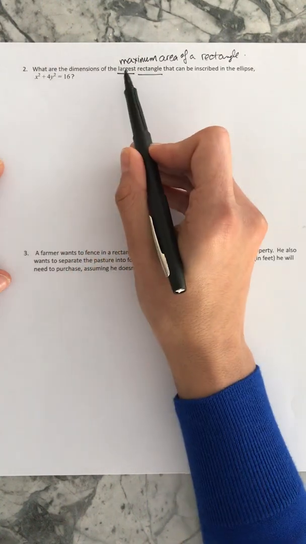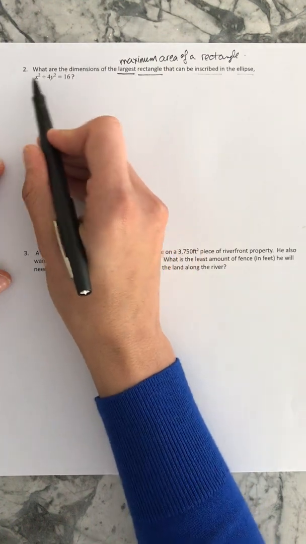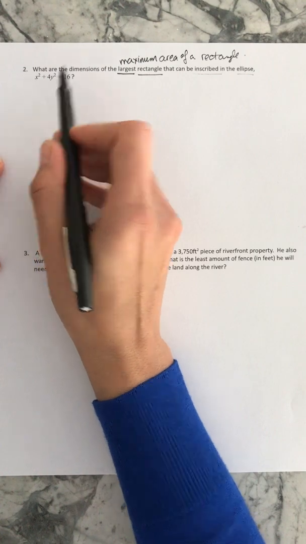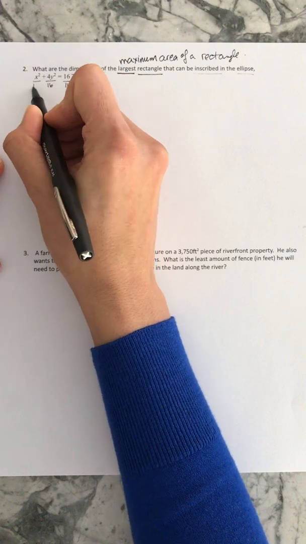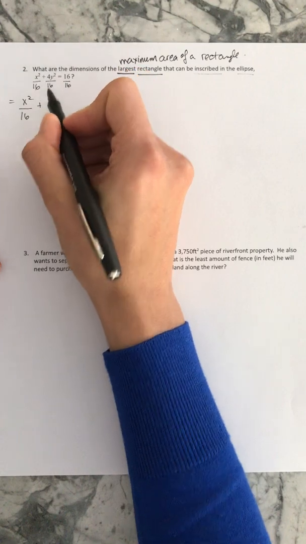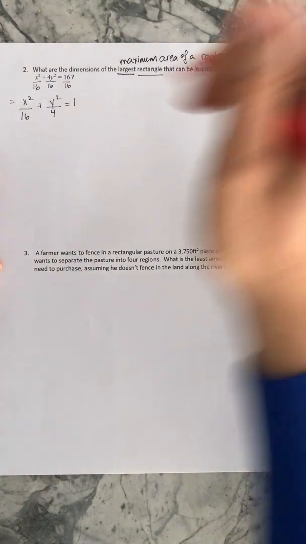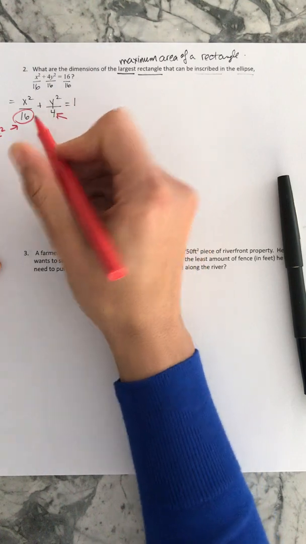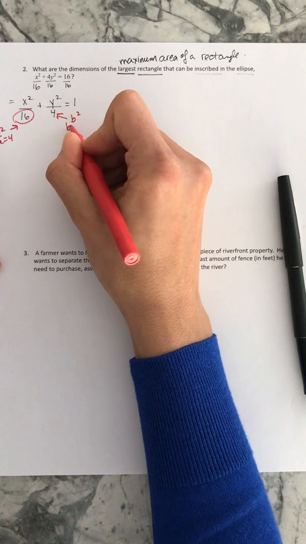So it says, what are the dimensions of the largest rectangle that can be inscribed in the ellipse, blah, blah, blah. So this is the ellipse. First of all, quick review of ellipses. How do you graph an ellipse? You want this number to equal 1. So I'm gonna divide both sides by 16. And I'm gonna get x squared over 16 plus 4 over 16 reduces down to just y squared over 4 equals 1. So if you remember, for an ellipse, the largest number denominator is a squared and the small one is b squared, which means a is 4 and b is 2.